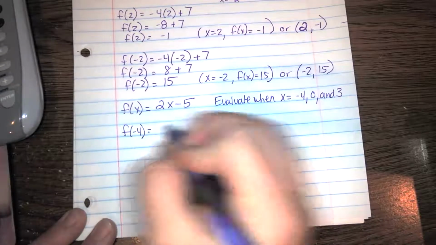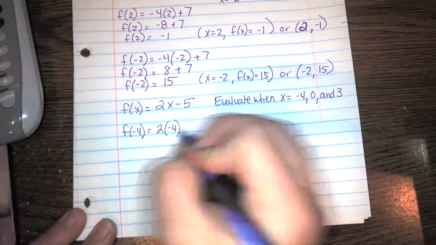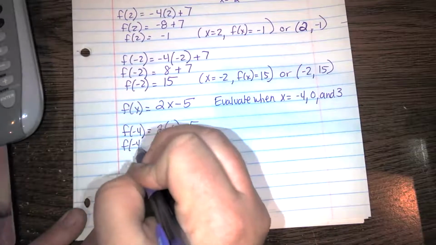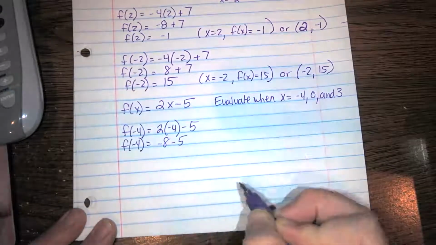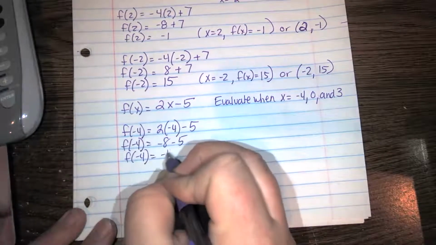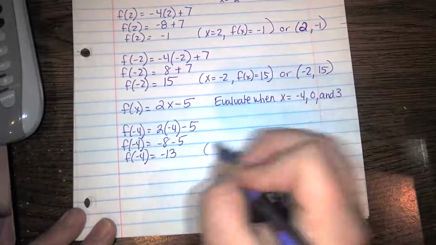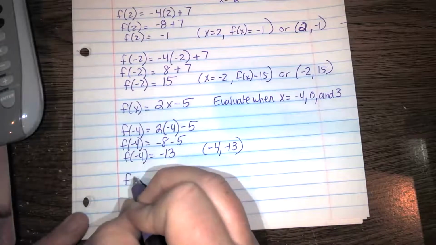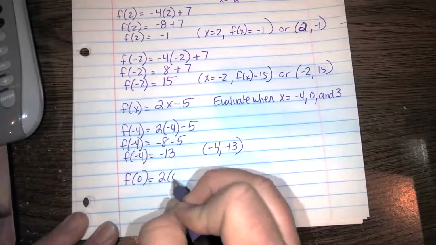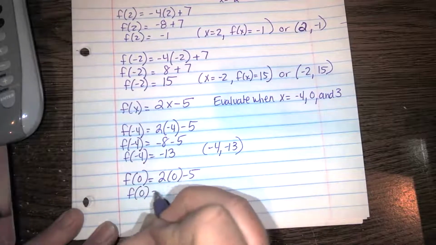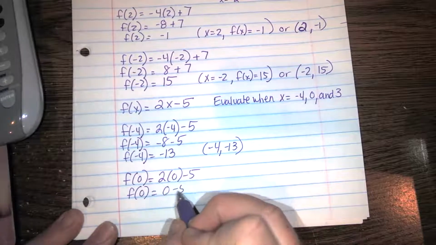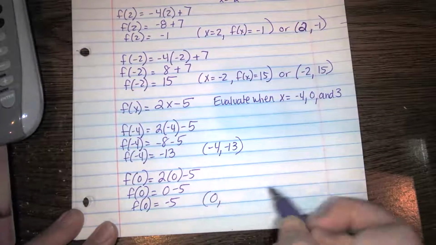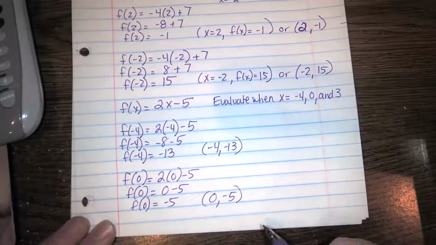So I'm going to take a -4 here. Here's the thing, I'm probably going to ask you some questions along the way. So I'm going to take that -4, this is the -8 minus 5, and f of -4 is -13. I'm going to go ahead and write that, -4, -13. All right, my next one, f of 0. Oh, I love plugging 0 in. So easy. Because 0 times anything is just 0. It's the easiest one to do. So when x is 0, f of x is -5.